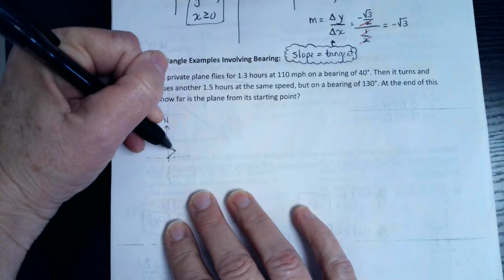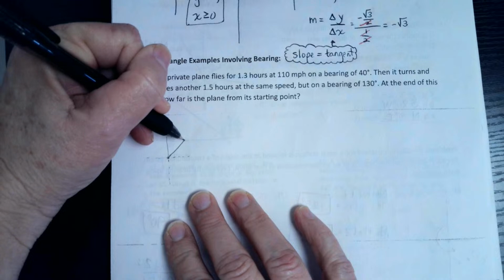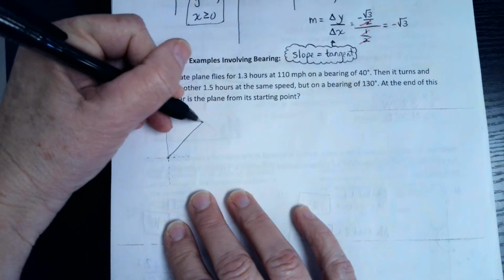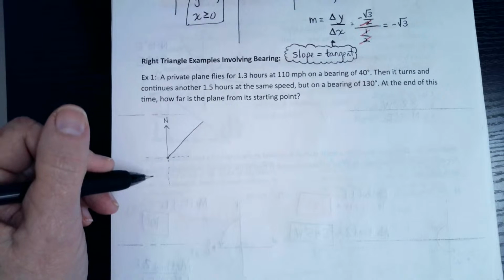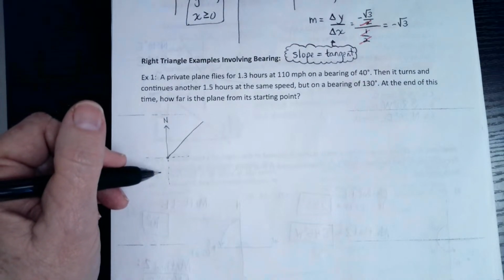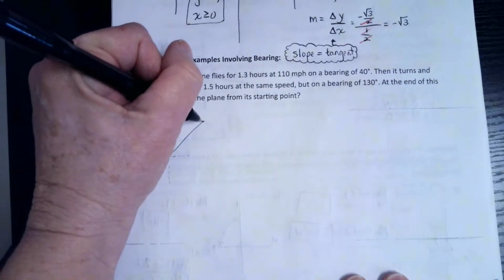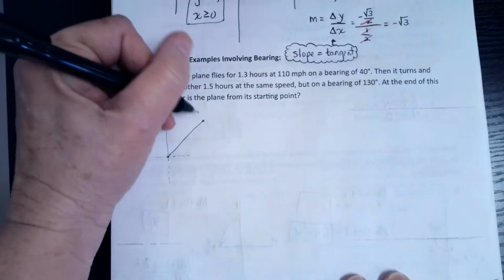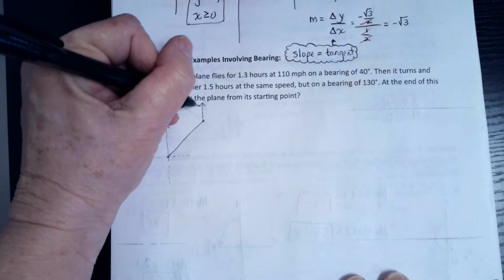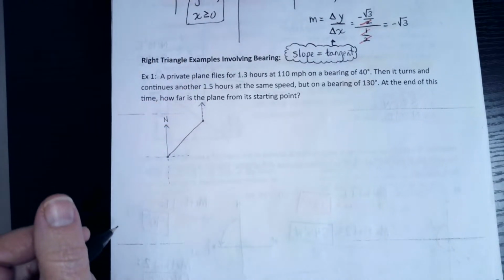So we're going to start off and our plane is flying. How big do you want to make your picture? Is that good enough? Okay, because what's the plane about to do? After it flies for a while, what does the plane do then? It turns. So we need to find our turning point and consider north from there.